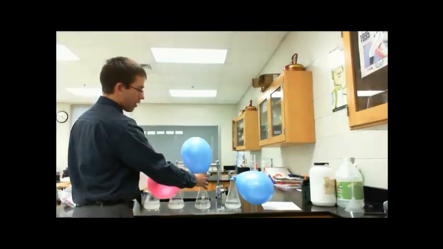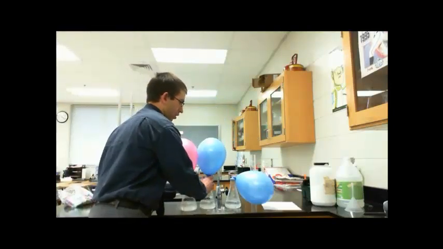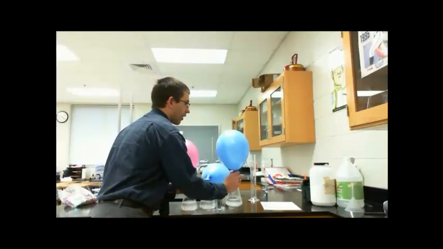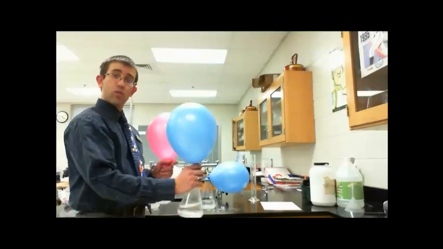But now when we get over here, if I compare the 12 grams to the 18 grams, let's look at the balloons. They're about the same size. And let's look at this last one. This last one had 30 grams, and this one had 24. So this was 18, 24. Now we have 30 grams compared to 18. Look, the balloons are about the same size.